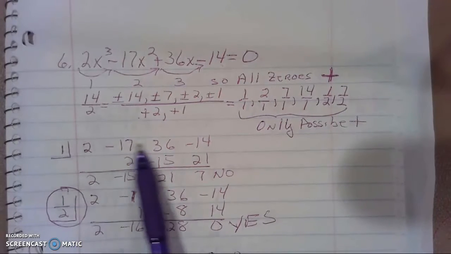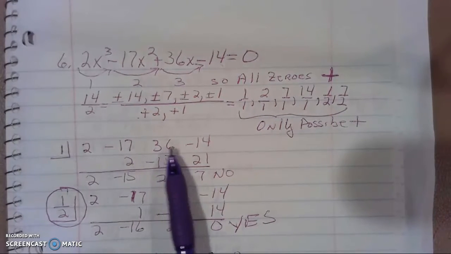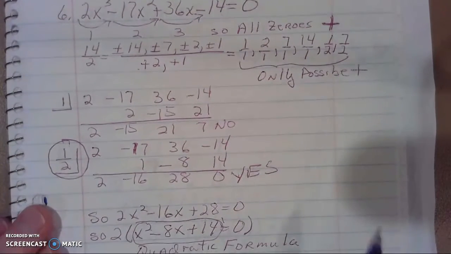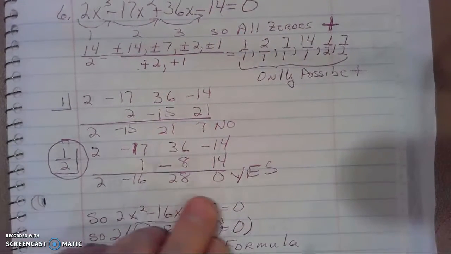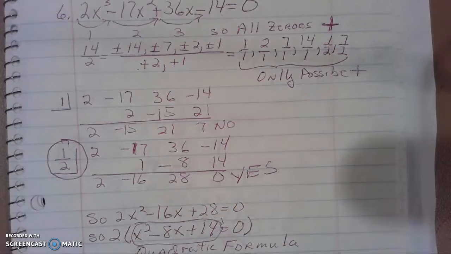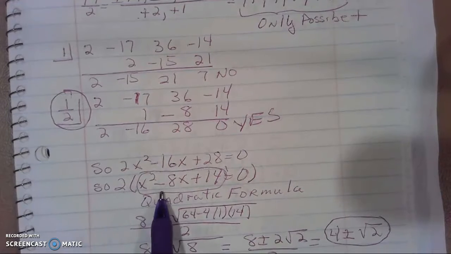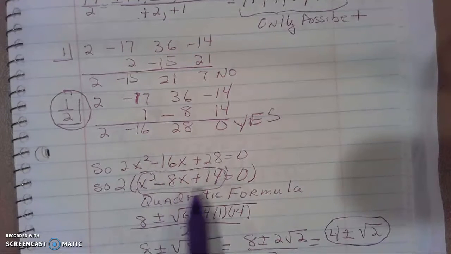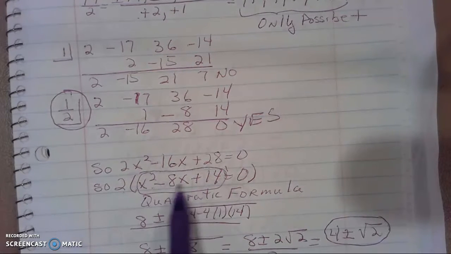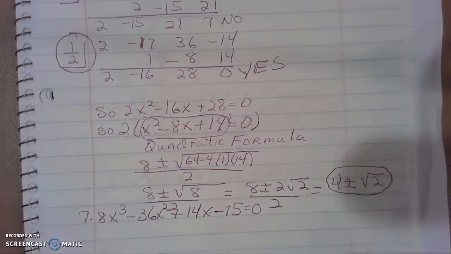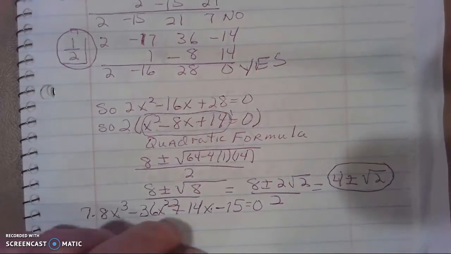I try 1 on 2, negative 17, 36, and negative 14. No, it doesn't work. Then I try 1/2, and it does work. So that leaves me with 2x squared minus 16x plus 28. Remember, take a common factor out. That leaves me x squared minus 8x plus 14. And then I worked it out with the quadratic formula: 4 plus or minus square root of 2.